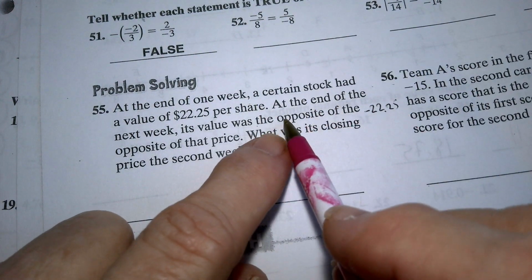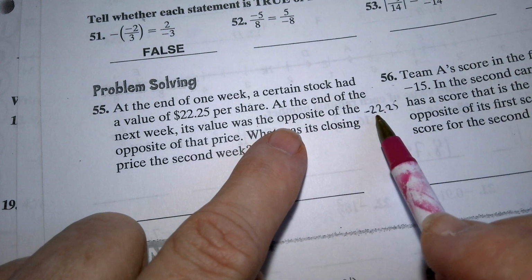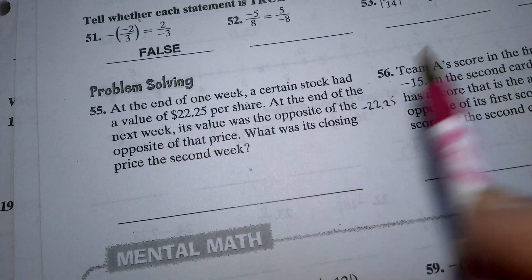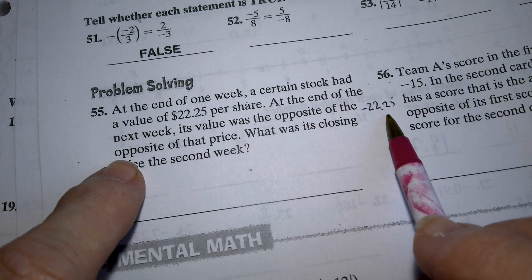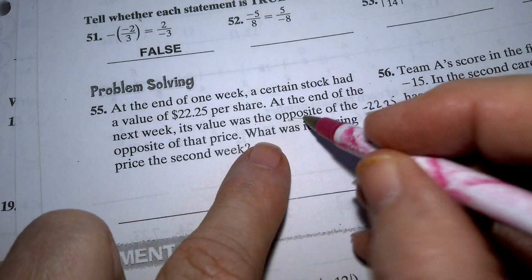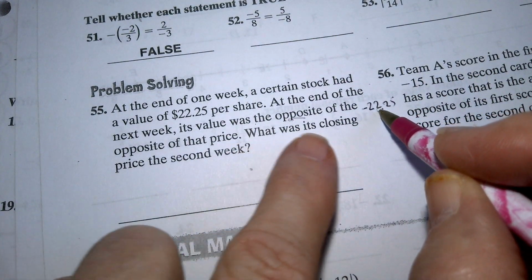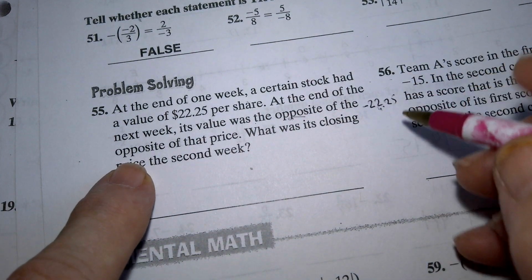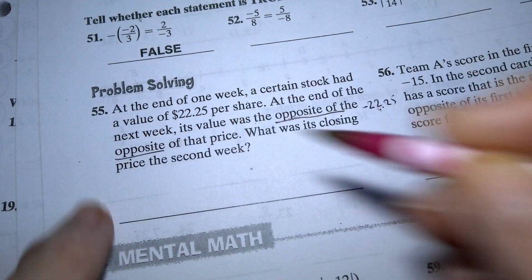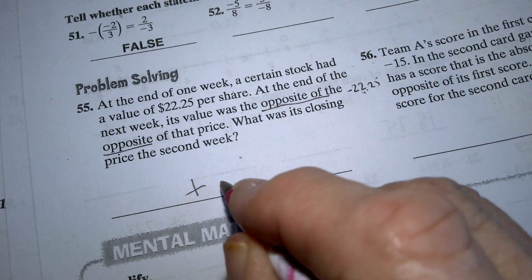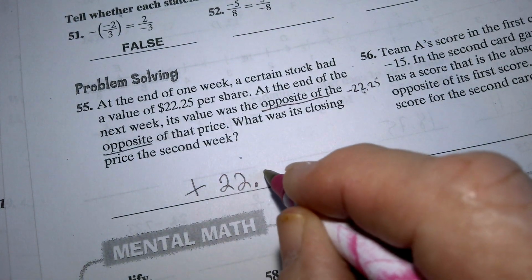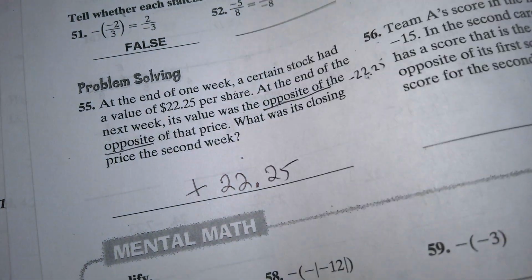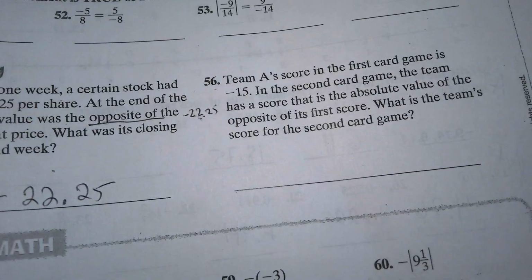But at the end of the next week was the opposite of this opposite. What's the opposite? The opposite is this. Of the opposite, it's going to be a positive. So a little tricky reading on that. And I haven't read this one. We'll do it real quick.